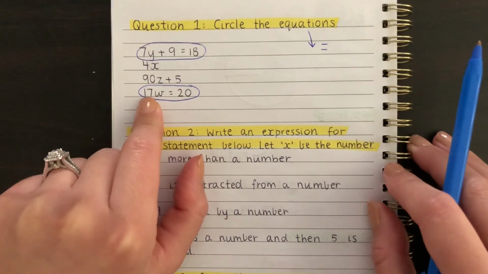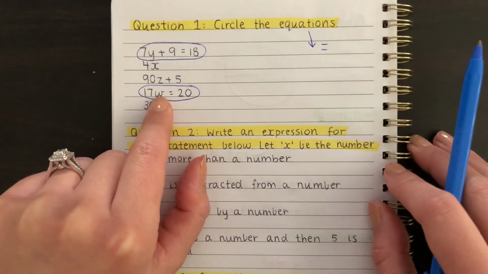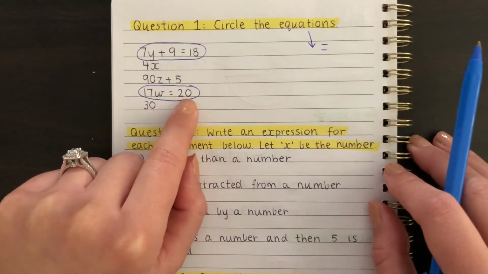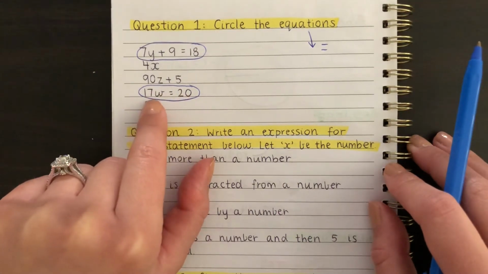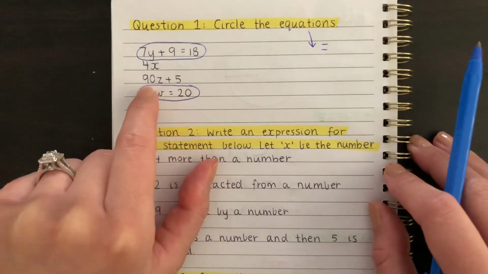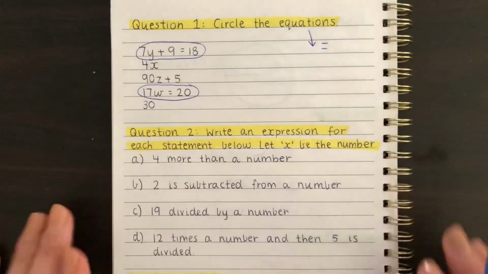17 is the coefficient. W is the variable. 20 is a constant. 17y and 20 are terms in this equation.